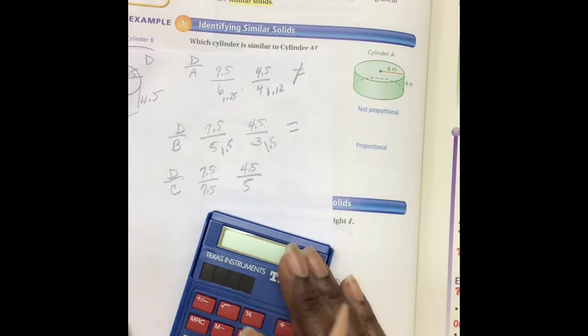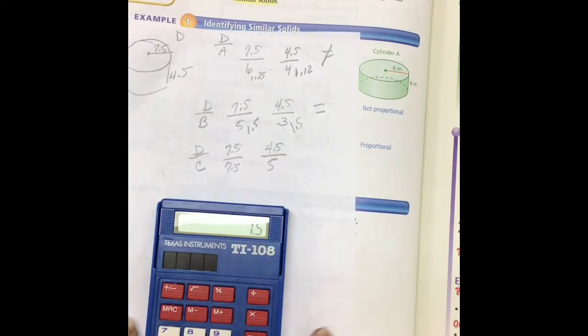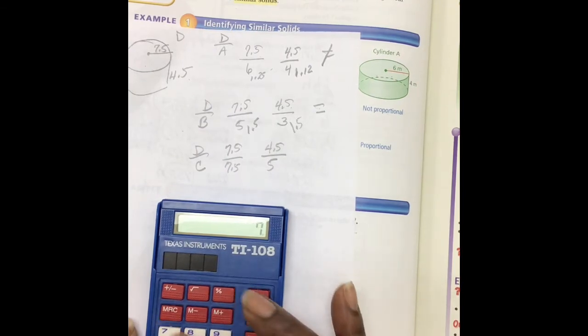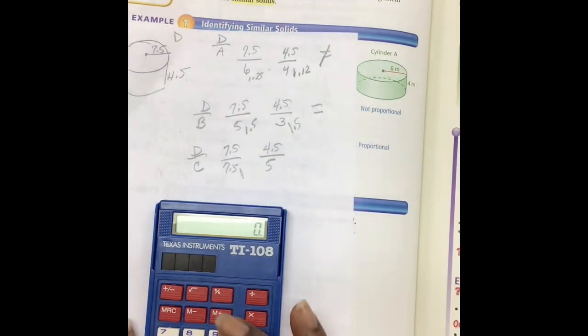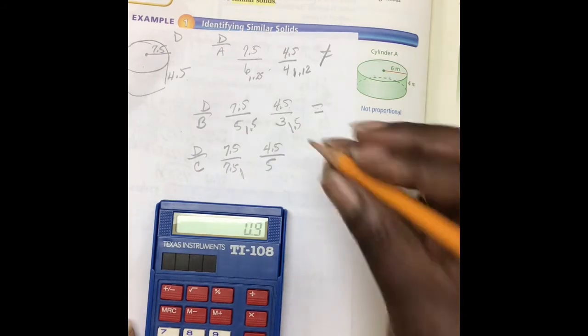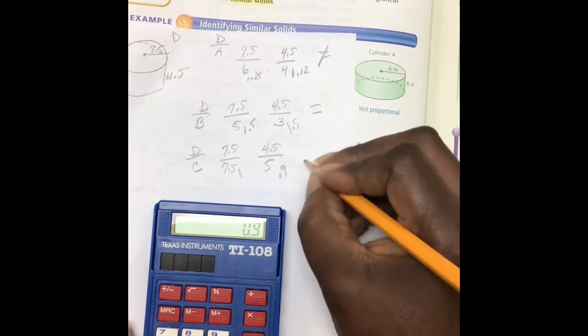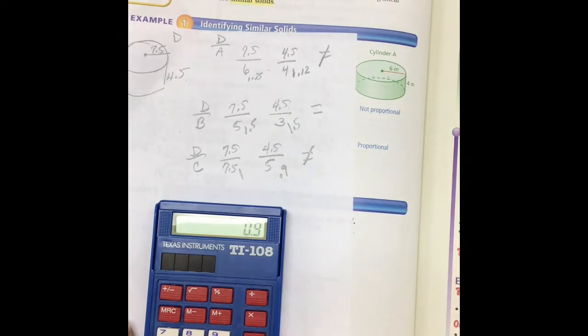Let's look at the next one. 7.5 divided by 7.5, clearly we know that is a 1. And then 4.5 divided by 5 is a 0.9. So these are not. So it is proportional to B.